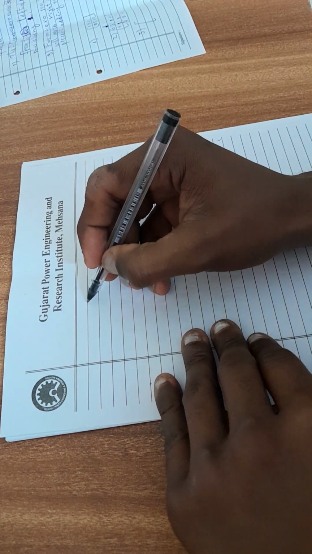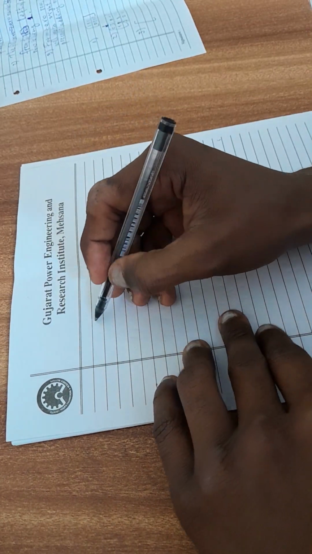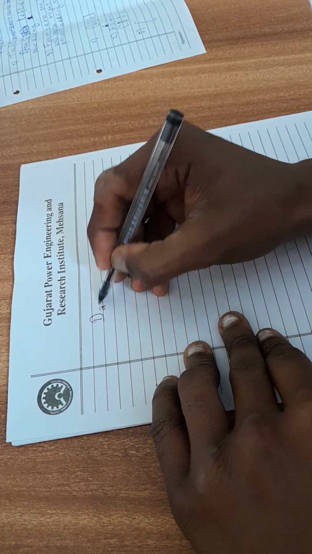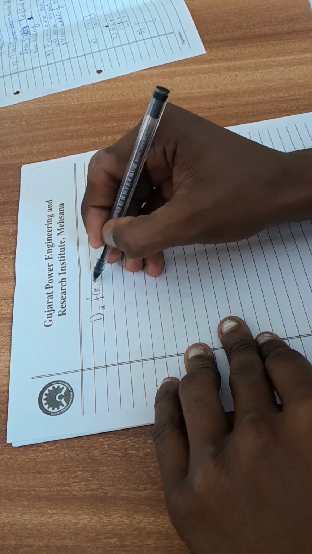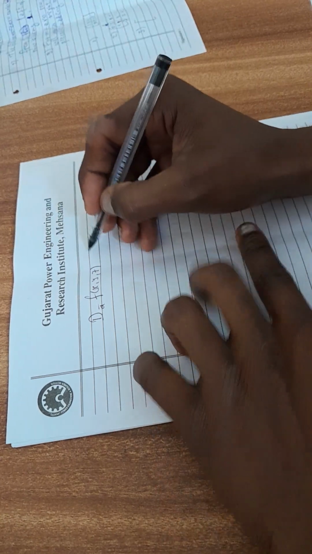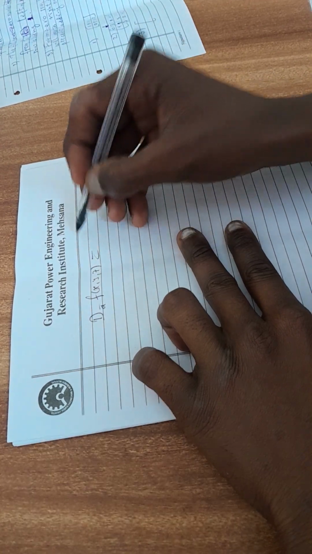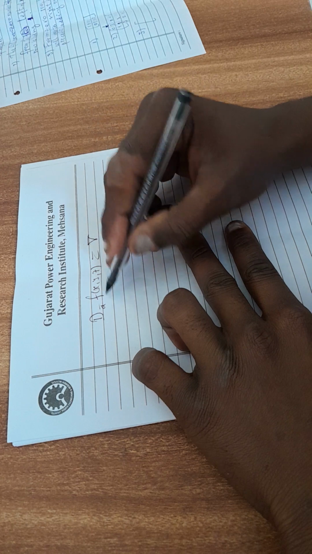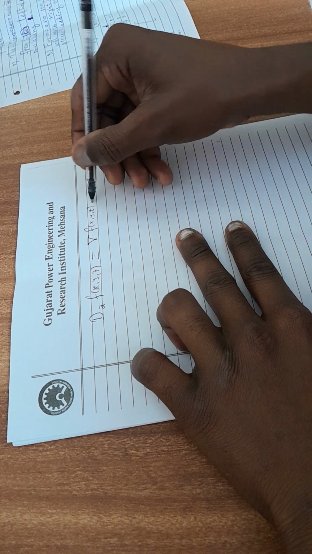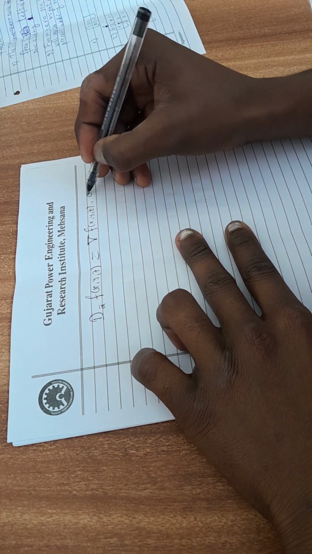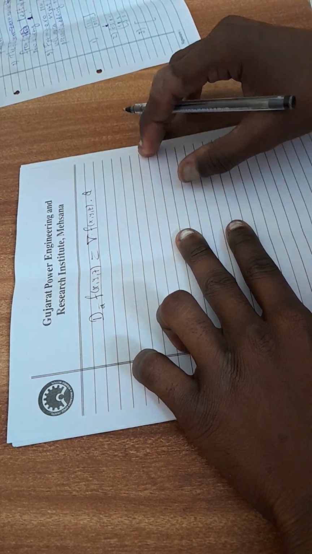What is the directional derivative? The directional derivative, D_A of a certain function f(x,y,z), will be the gradient of the function f(x,y,z) times the unit vector of the direction they gave us.